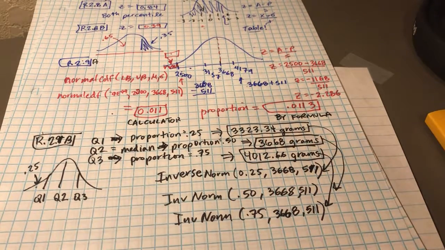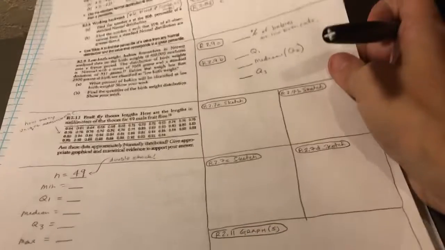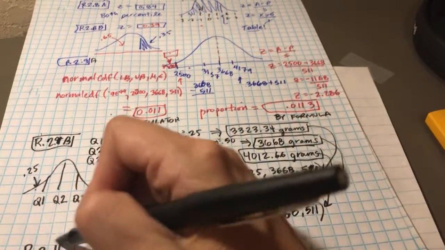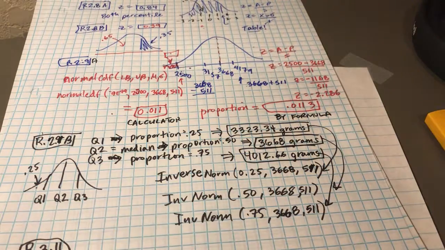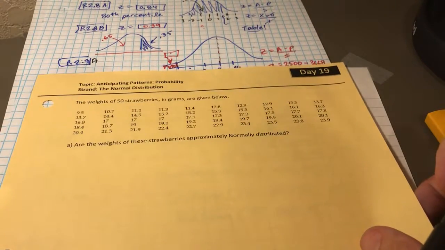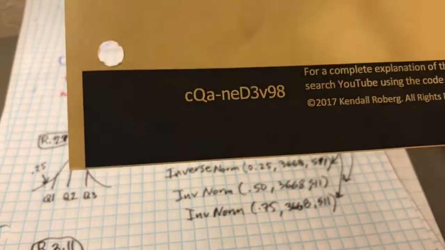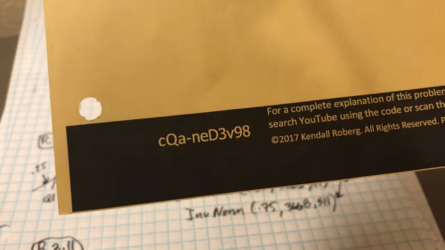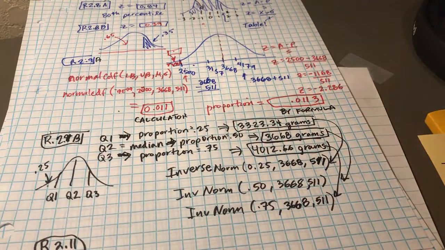So now we're going to go to the back. Now the fruit fly question, if you're not sure how to do that, that's R2.11. You may want to review this strawberry question. It's exactly like the strawberry question. So if you're not sure, write down this code for YouTube and watch this video on strawberries that we went through in class and use it as a guide to do the fruit fly problem.